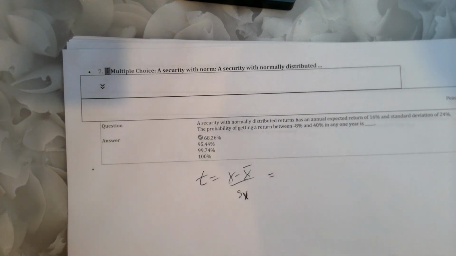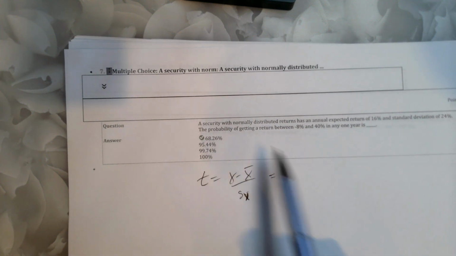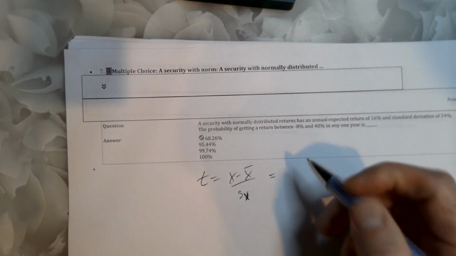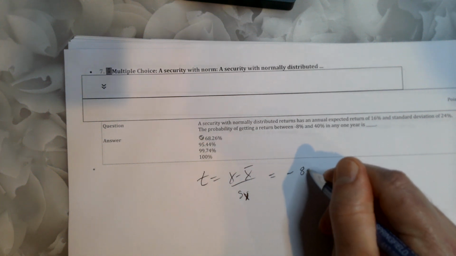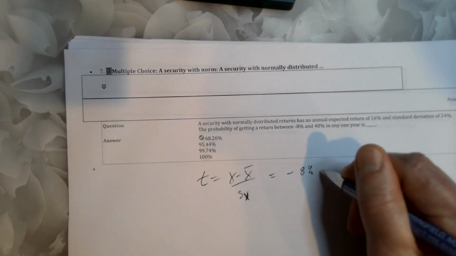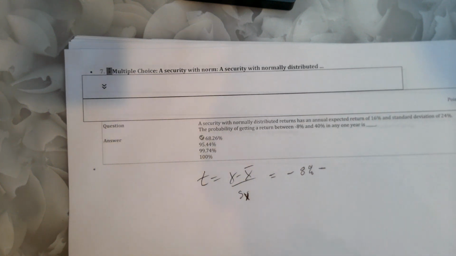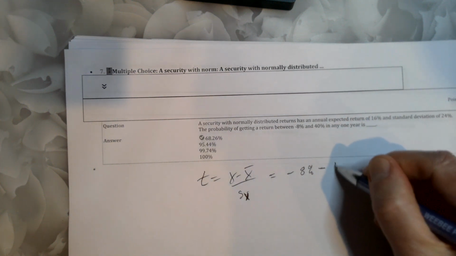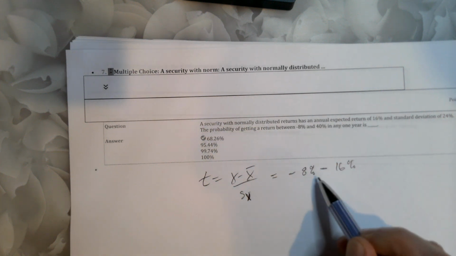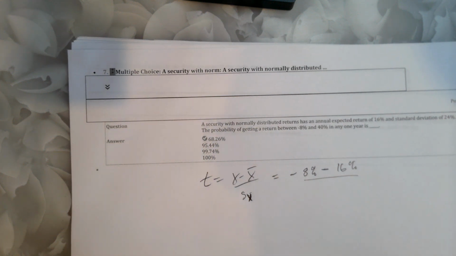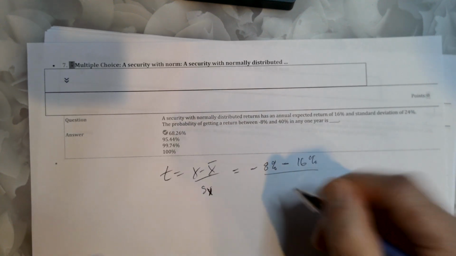And the first point that we have is minus 8%. So we're going to have minus 8%, and then we're going to subtract the mean. They tell us that the mean is 16%. And then we're going to divide by S sub x, which is the sample standard deviation of 24%.